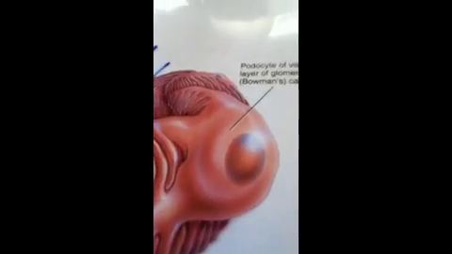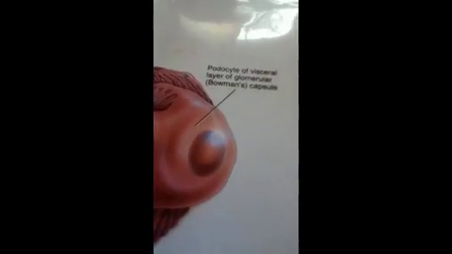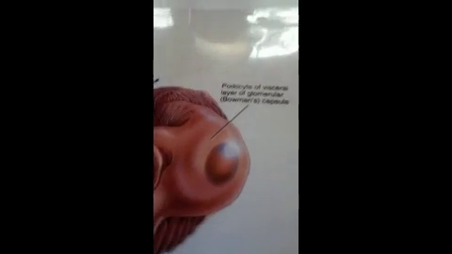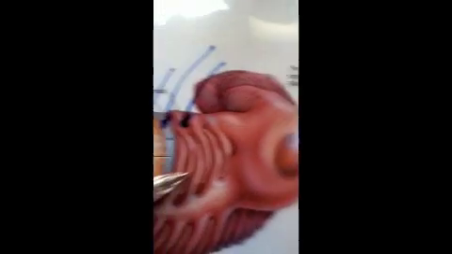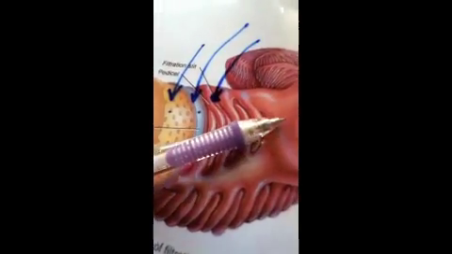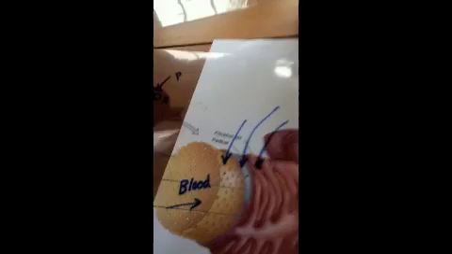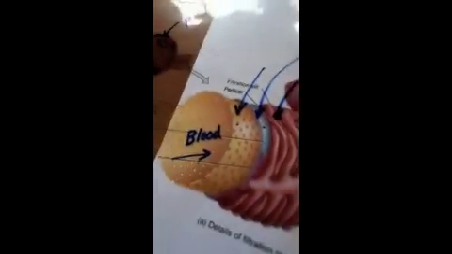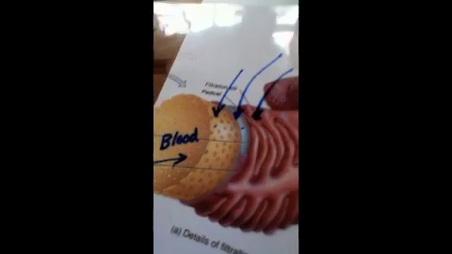So you've got the podocytes. Pod means foot. So like a podiatrist is a foot doctor. And then you've got the pedicels, which are just these little processes coming off the podocyte. And a pedicel is like a little foot. Like if you get a pedicure, you know how you're getting that.